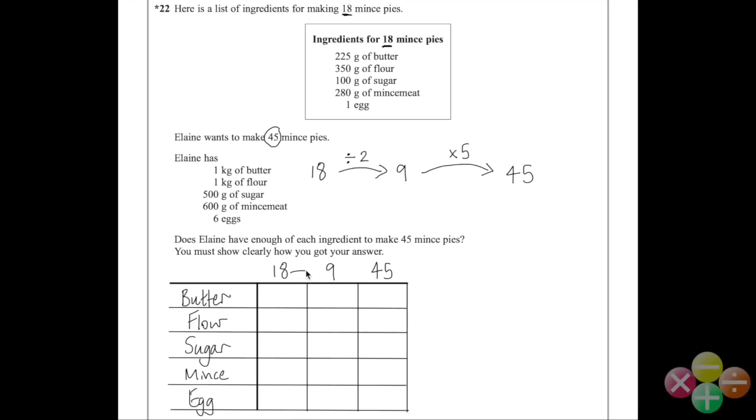And remember, to get from 18 to 9, I'm simply dividing by 2, and then to get from 9 to 45, I'm simply going to multiply by 5. So I need to list what I've already got. I'm not going to worry about the units at the moment. Let's just get the numbers correct. And sugar is 100 grams, 280 grams of mincemeat and 1 egg.